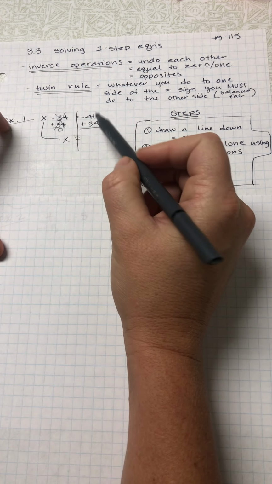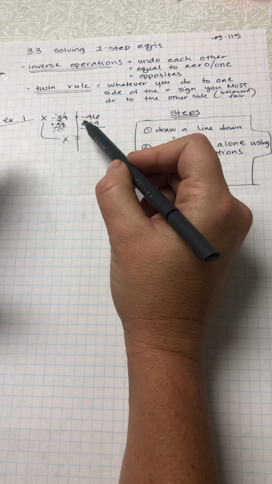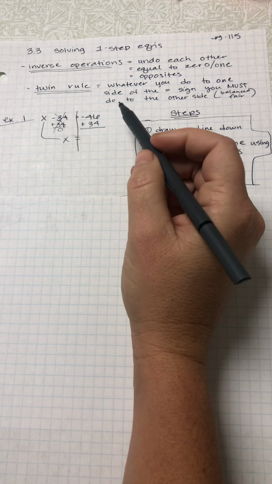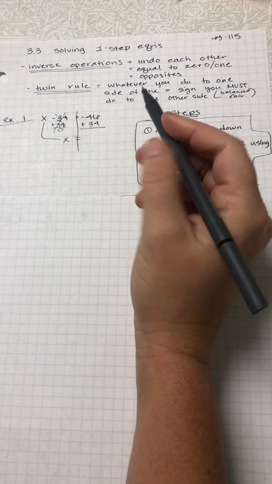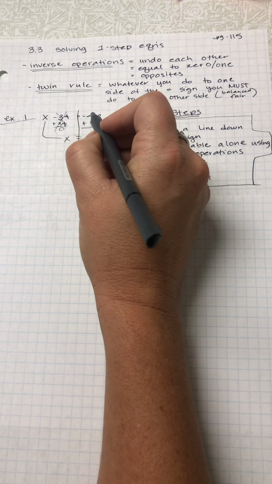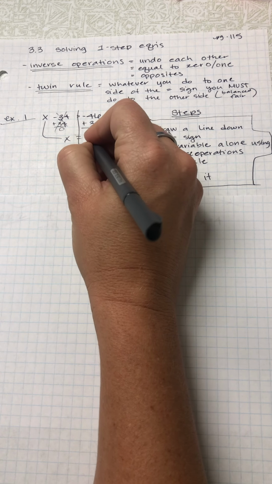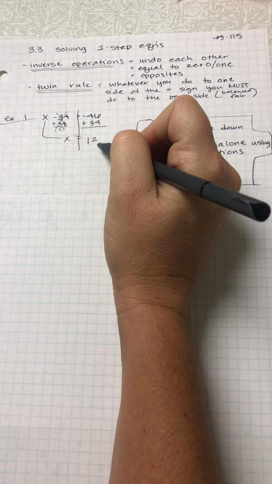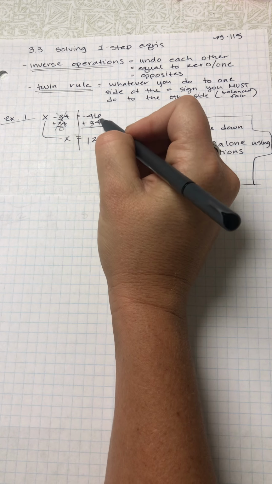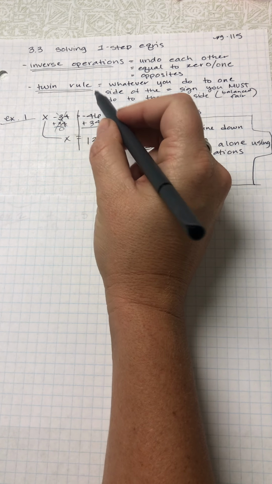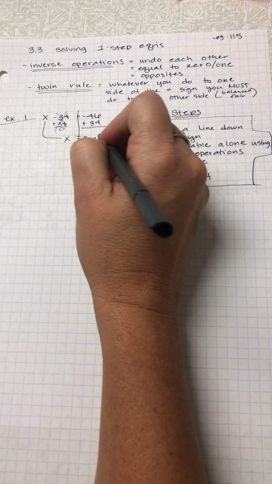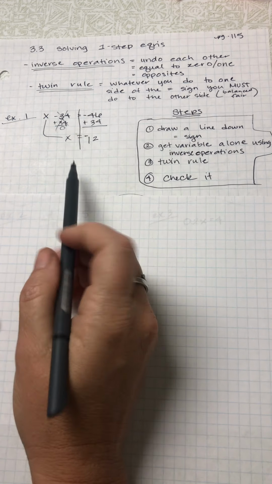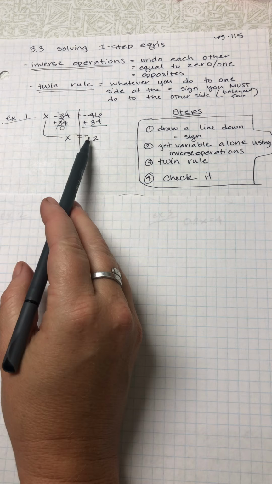And these are opposite signs. I have a negative and a positive, and when my signs are different, I find the difference. So when I subtract 6 minus 4, I get 2, and 4 minus 3 is 1. So I get 12, and then I check which number was bigger, 34 or 46. 46 is bigger, so the sign of 46 stays with my answer. So my answer to this problem is x equals negative 12.